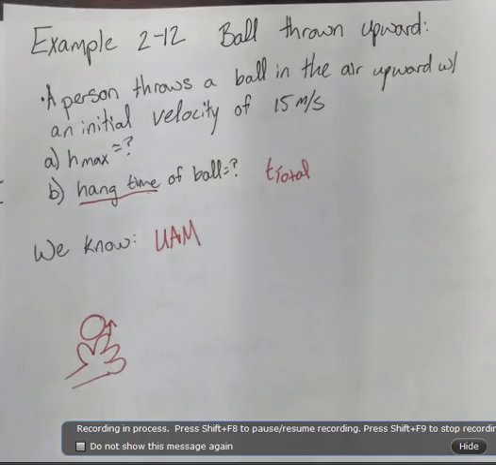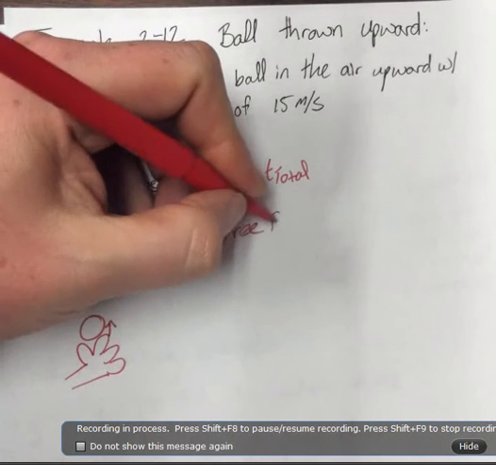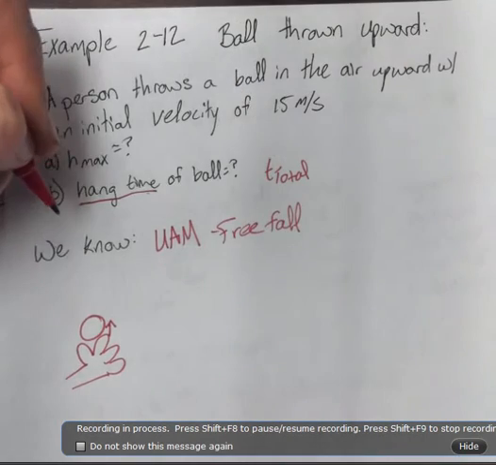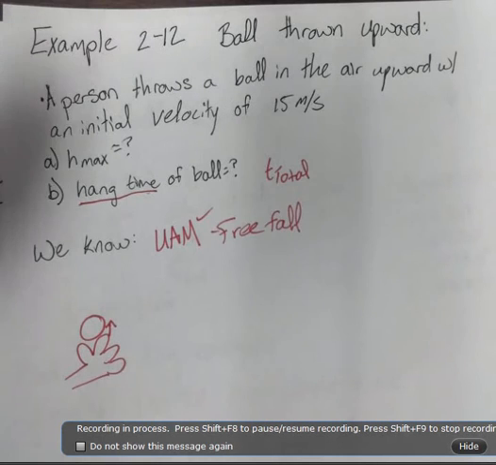If your hand is doing the moving of the object, we may not have uniform accelerated motion. But we know that any object experiencing free fall is experiencing uniform accelerated motion. So as long as our hand is not touching the ball, we will have uniform accelerated motion and all of our kinematic equations will apply.